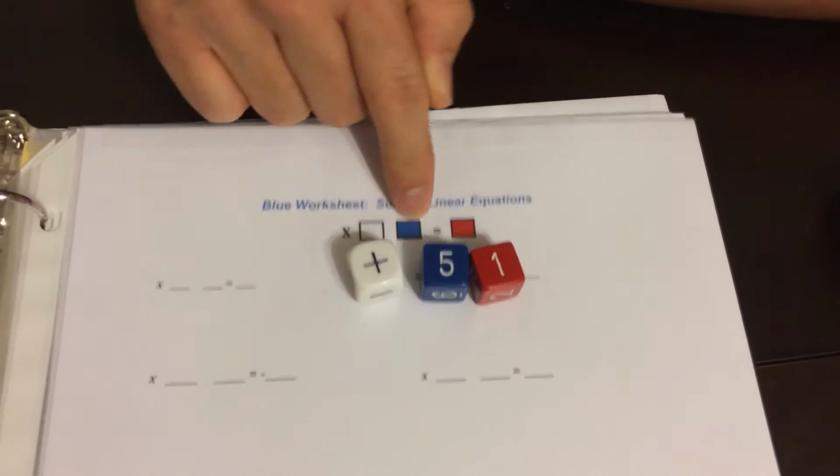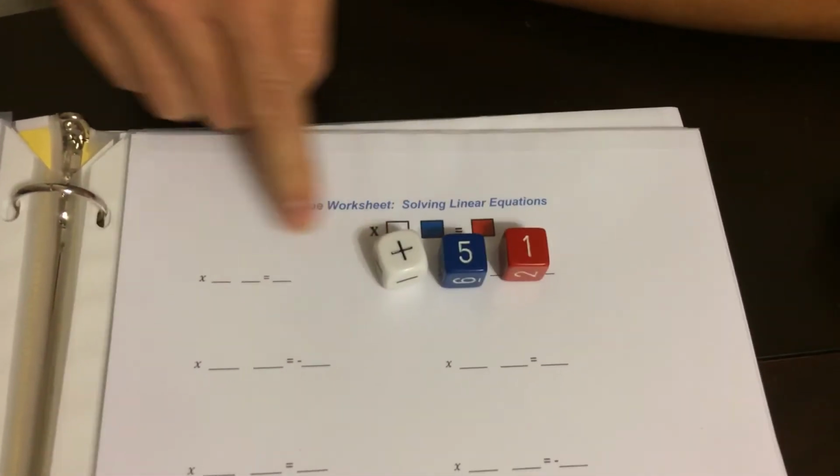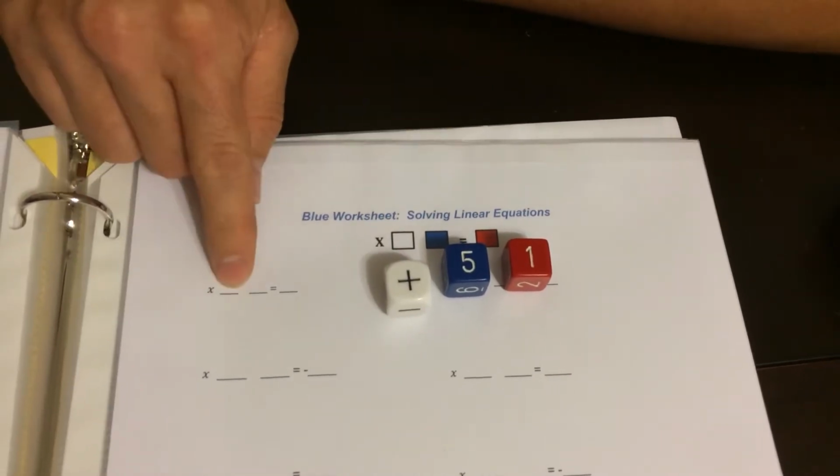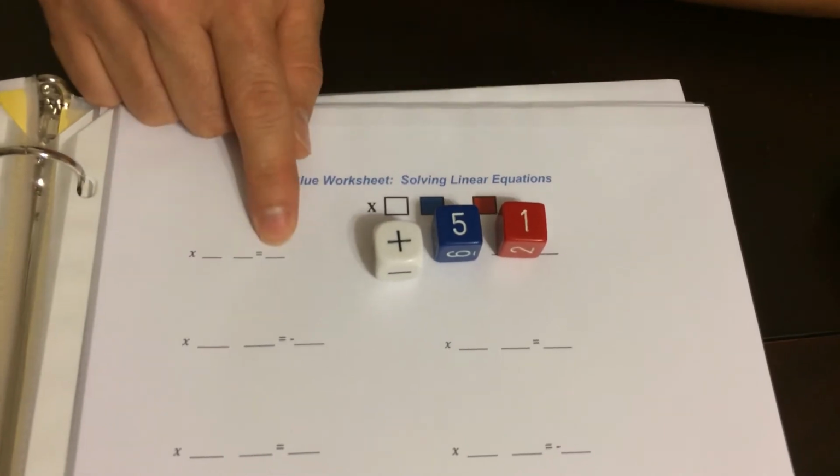So you'll see here you have a white square, a blue square, and a red square. And these line up here. So you have X and X. This square would go here. This would go there. And the red would similarly go at the end.